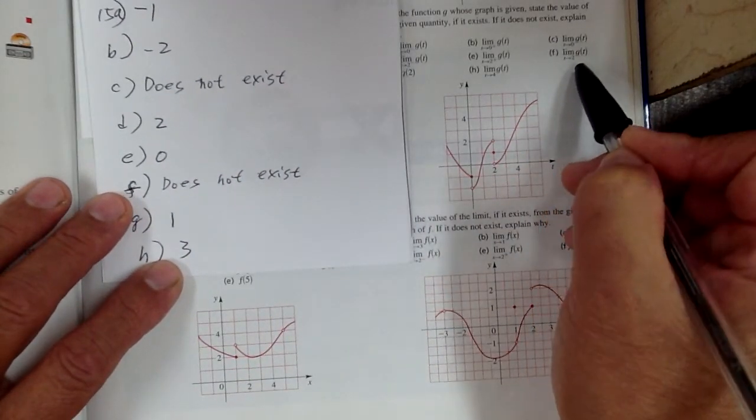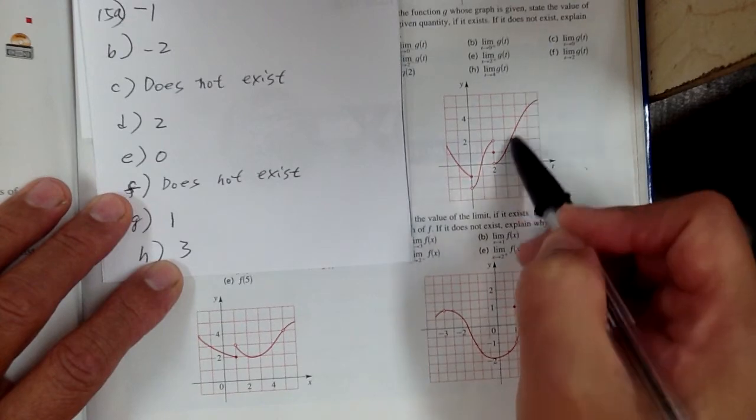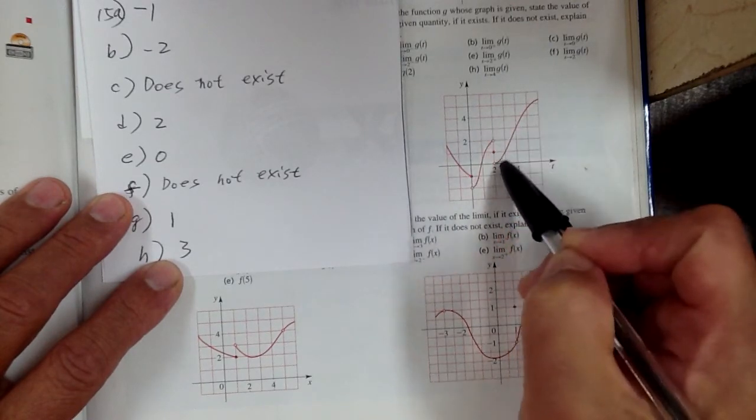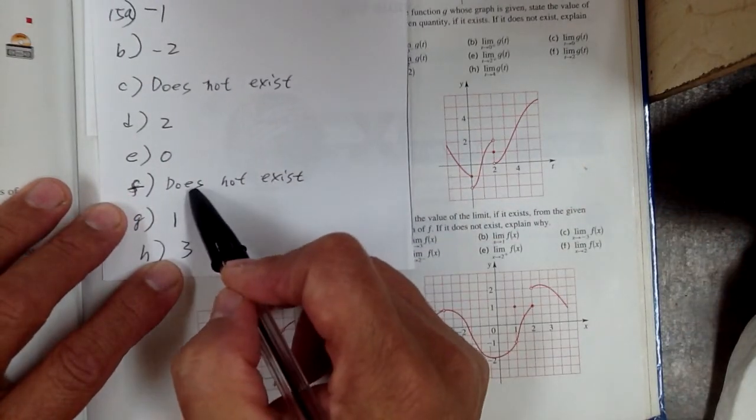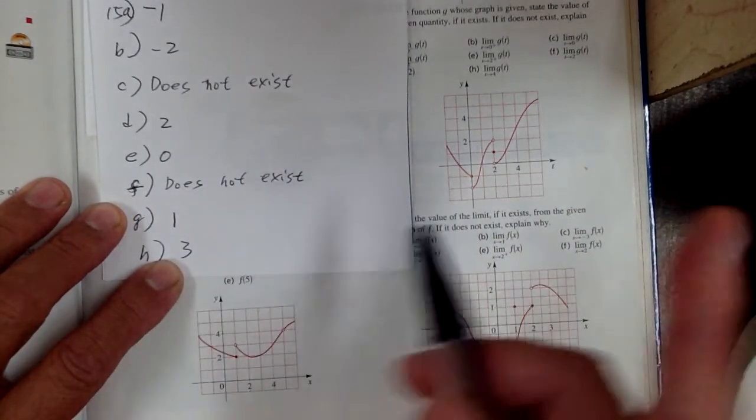approach 2 from both directions. So here's a 2, you approach from both directions. Again, they don't connect, and so you have different values, so the limit does not exist. Okay, limit is like your asymptotes or like the boundary, right?